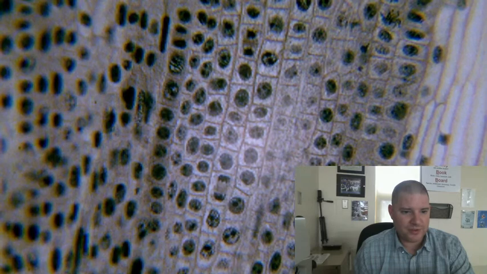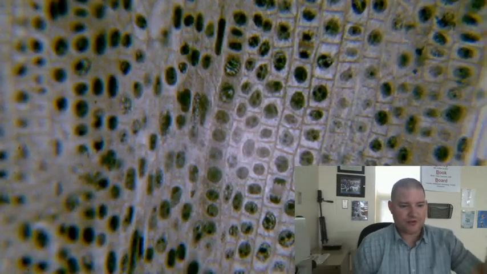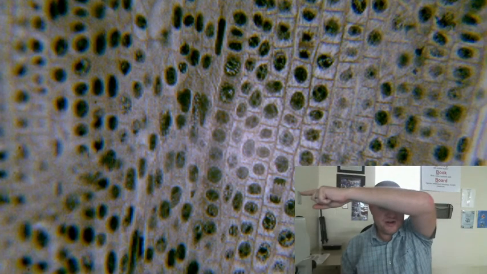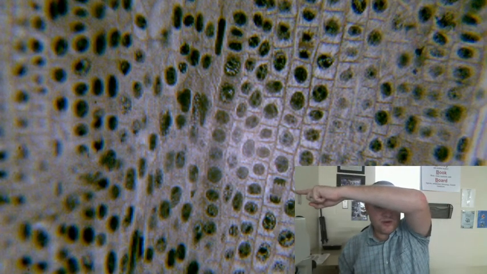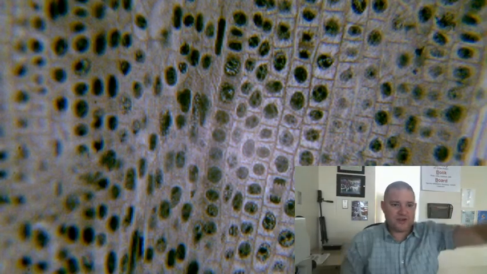Oh, there's a couple of good telophases right there. So right next to me in the picture right here, like almost right where I'm pointing, that's a good telophase. Right above me and kind of up towards the top is another good telophase.